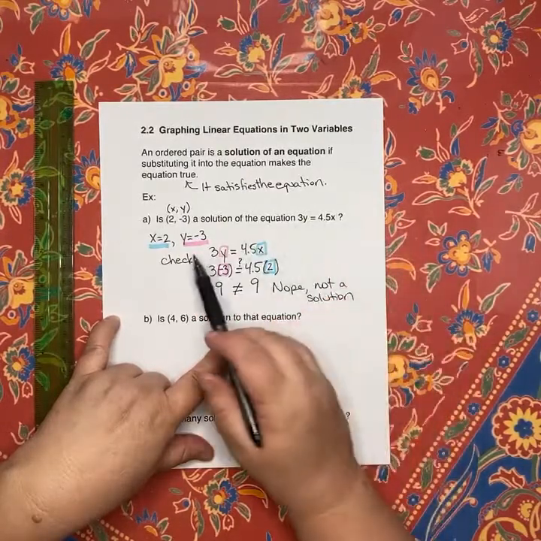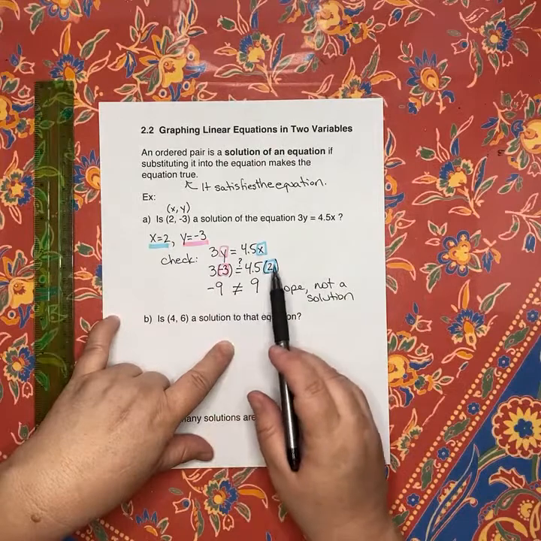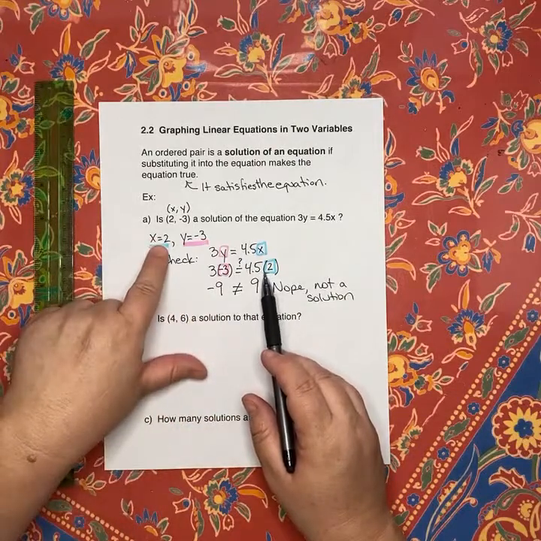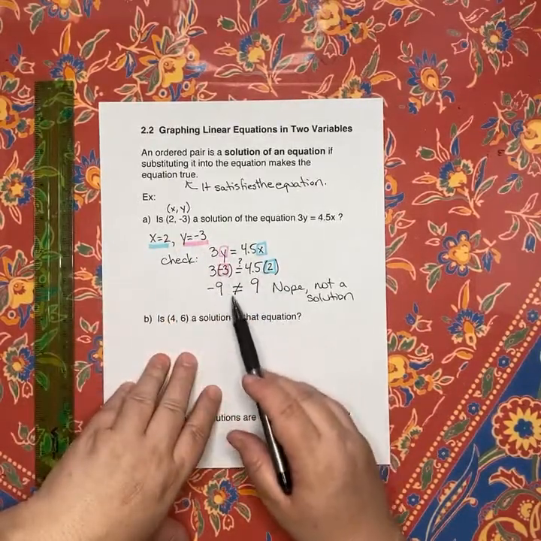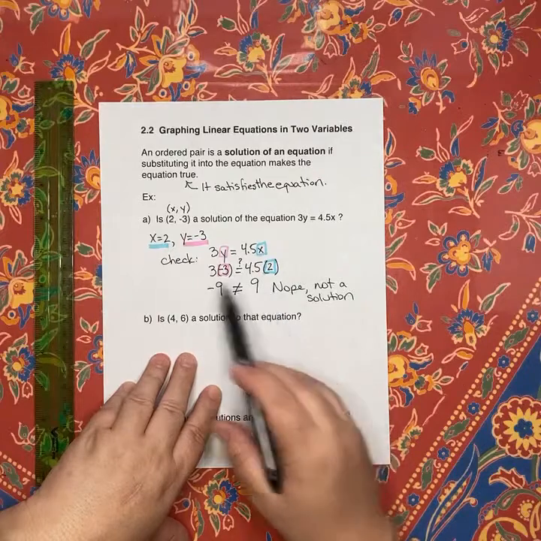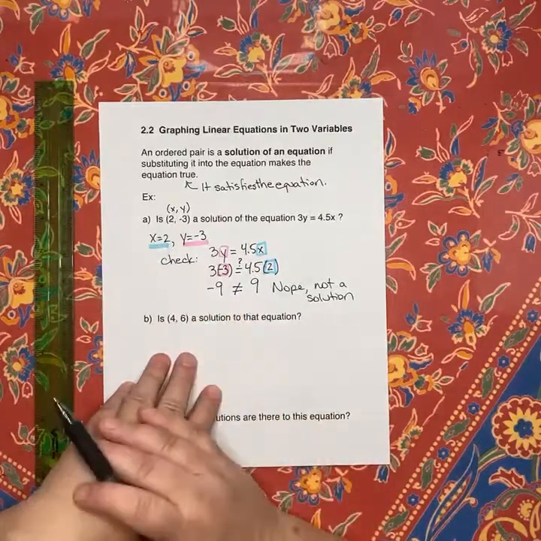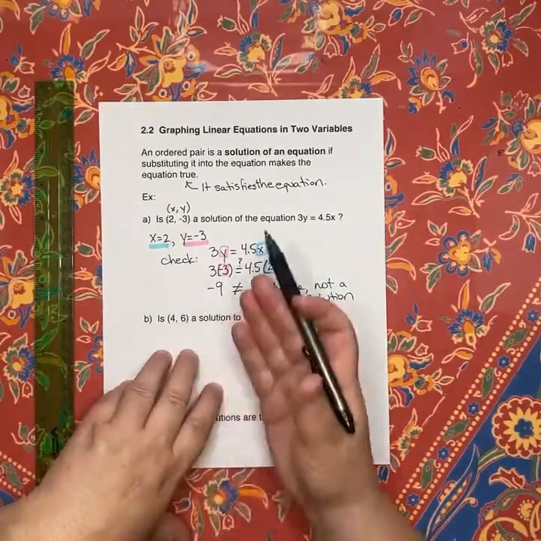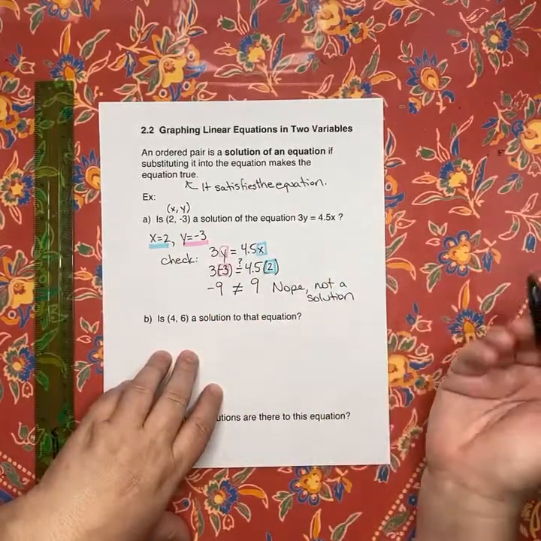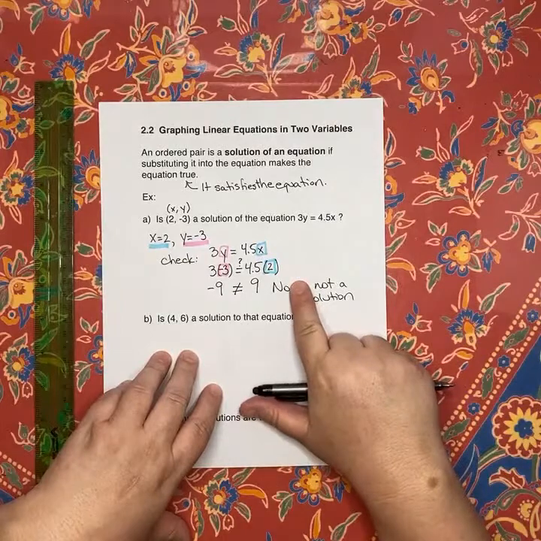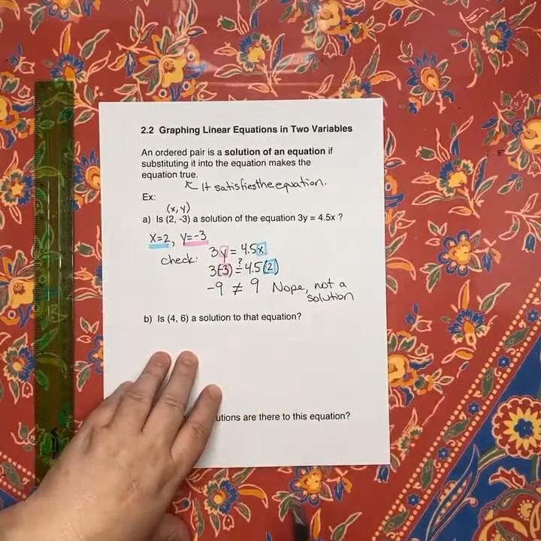So the problem was this negative. Or if you want the negative over on the left, what would the x have had to be? You're right, it had to be -2. So we can futz with this. We got close enough that we could make some educated guesses about other things we could try. But that's not what the question asked. The question asked, is this a solution? Nope, not a solution. Of course, you could just write no.